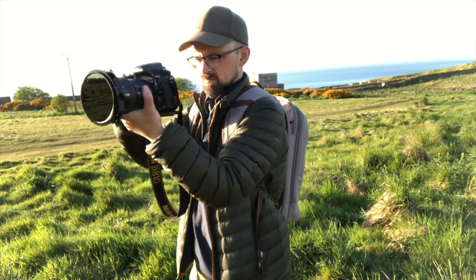ND filters can also be used for a technique called ICM, or intentional camera movement. This is where you deliberately want a shutter speed of a few seconds to allow you to move the camera and create an abstract shot. If you're shooting in conditions that won't allow you to get a wide enough aperture, you could also use the ND filter to help with that.